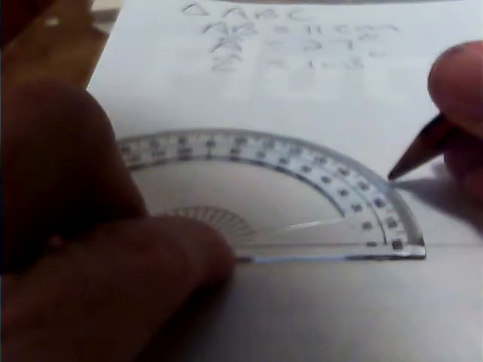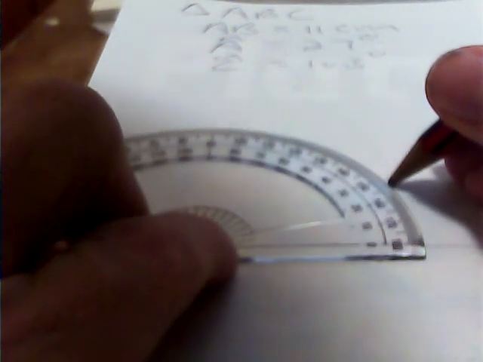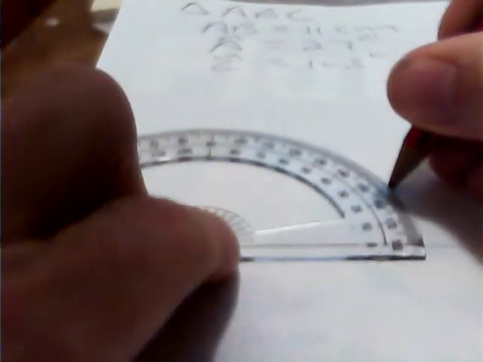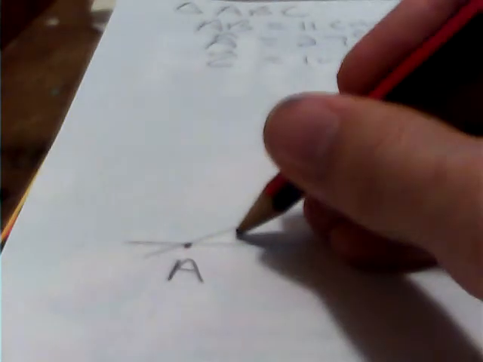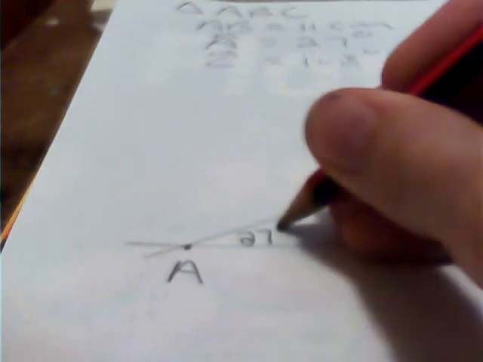Now we read the inside scale to find 27 degrees, and we make a point. We can now connect A and the point that we constructed. So angle A is now 27 degrees.